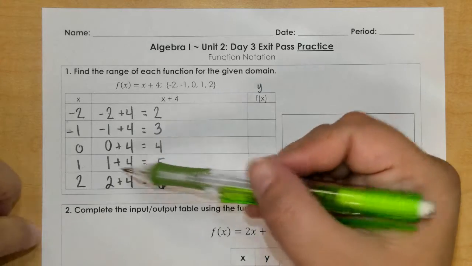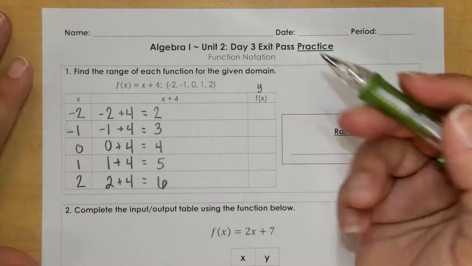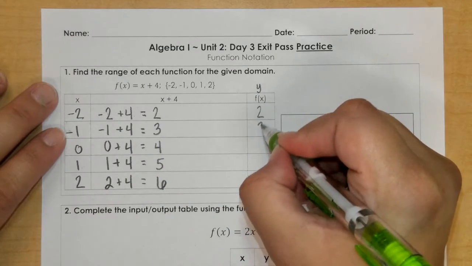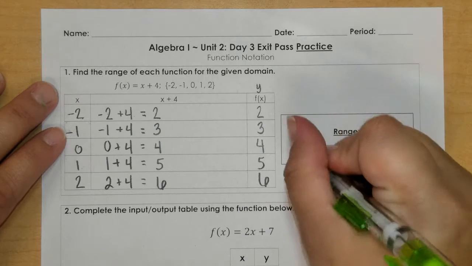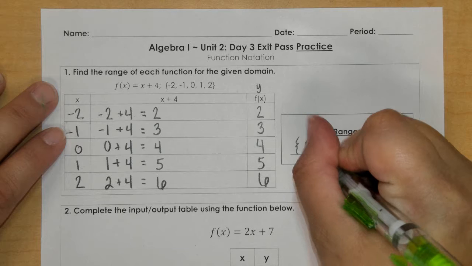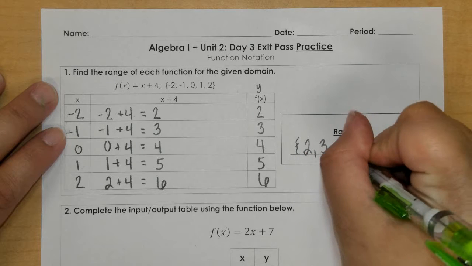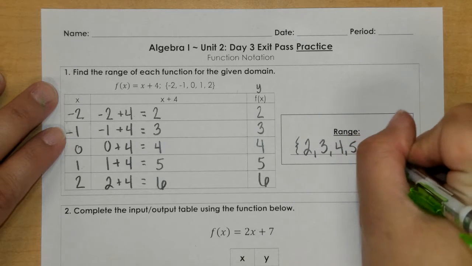0 plus 4 is 4. 1 plus 4 is 5, etc. So these are my new values, known as the range. And so I would write them in set notation: 2, 3, 4, 5, and 6.